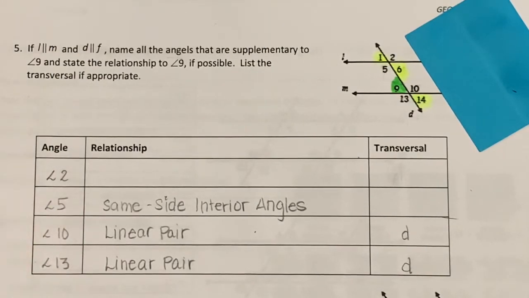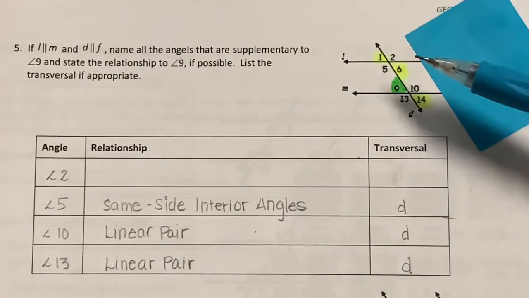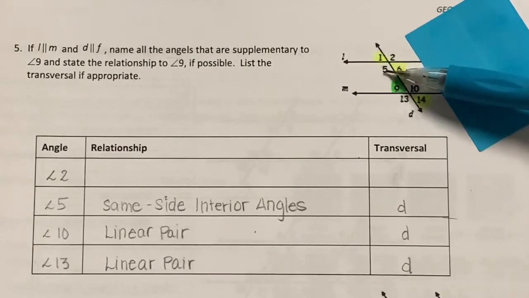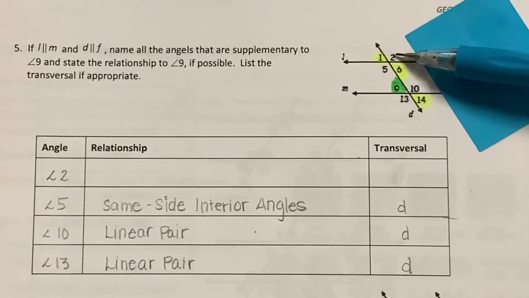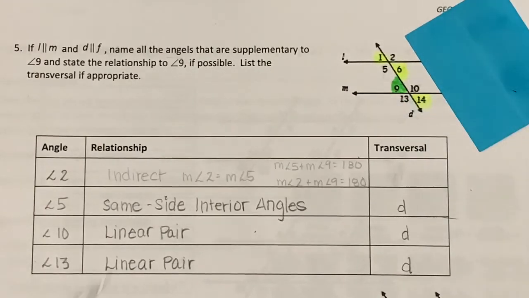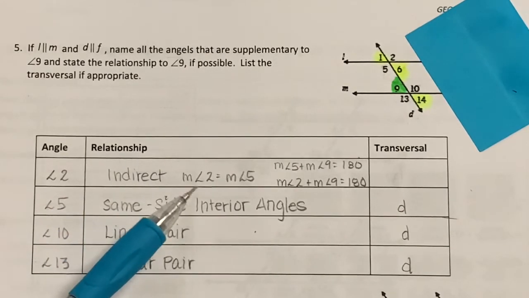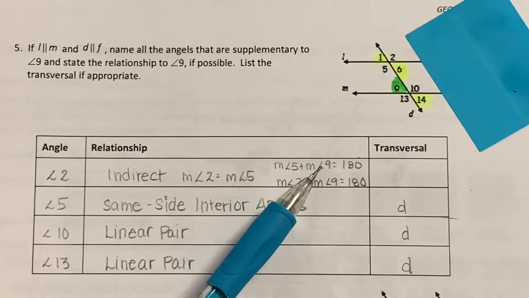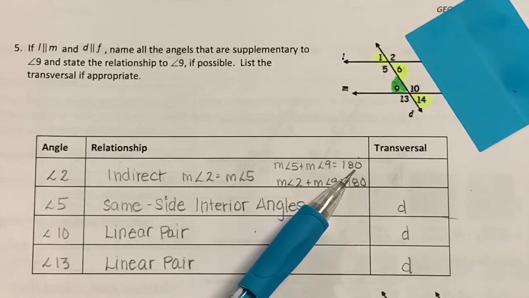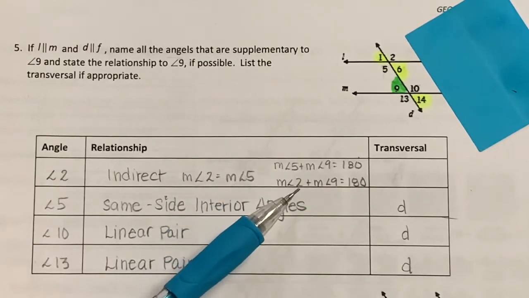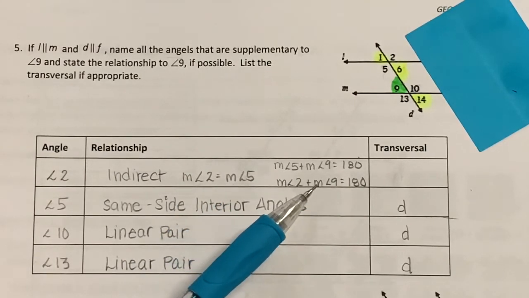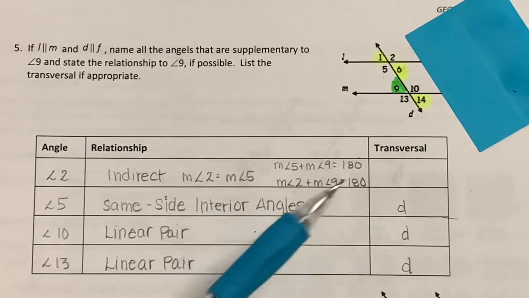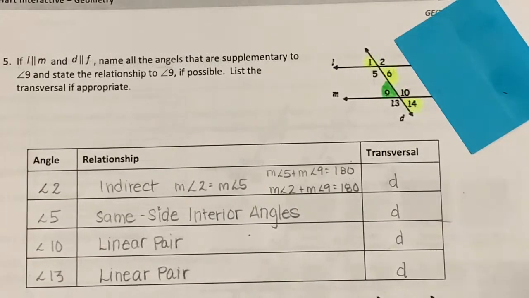In this relationship, D is still the transversal that we are using. Angle 2 is supplementary to angle 9, but it's an indirect relationship. Angle 2 and angle 5 are congruent, and since 5 is supplementary to angle 9, angle 2 is as well. So I wrote indirect for the relationship. I wrote that measure of angle 2 is equal to the measure of angle 5. The measure of angle 5 plus the measure of angle 9 is equal to 180. And since 5 and 2 are equal, we can substitute in the measure of angle 2 plus the measure of angle 9 equals 180. D is the transversal used in this case.